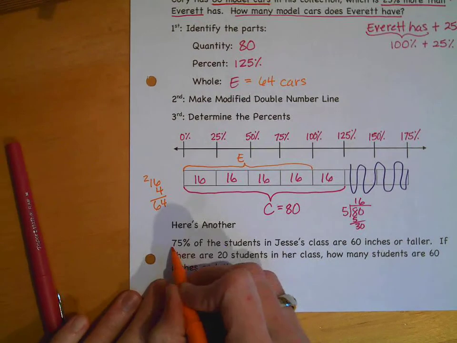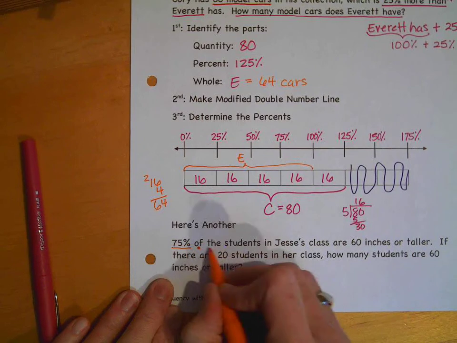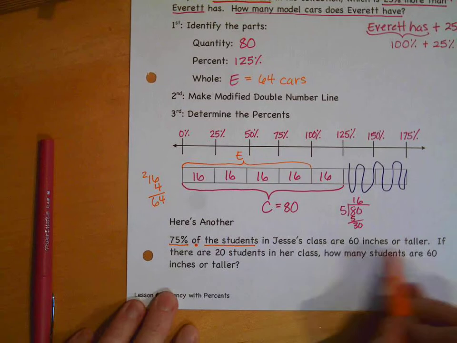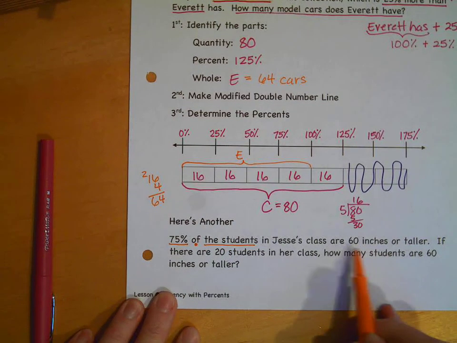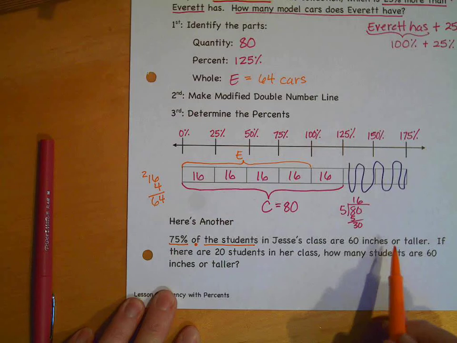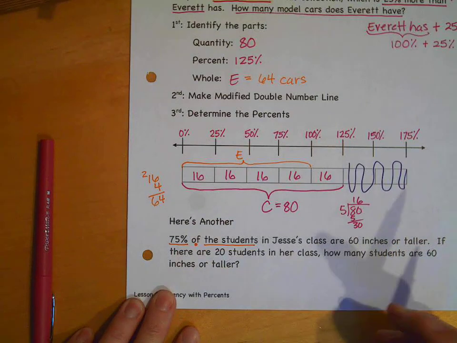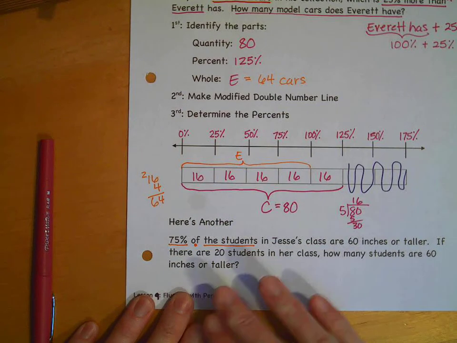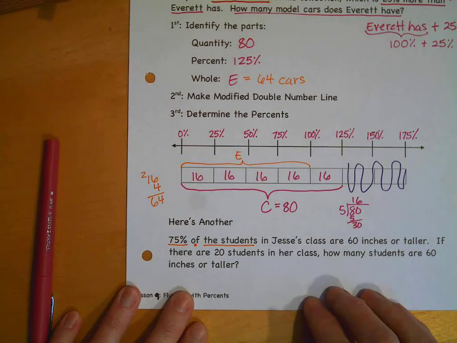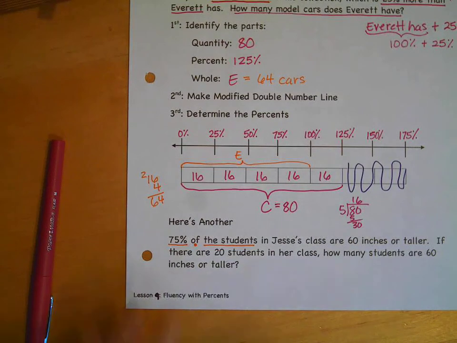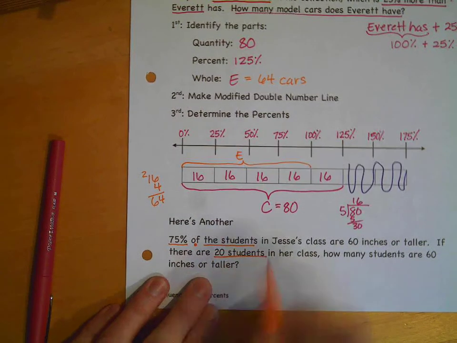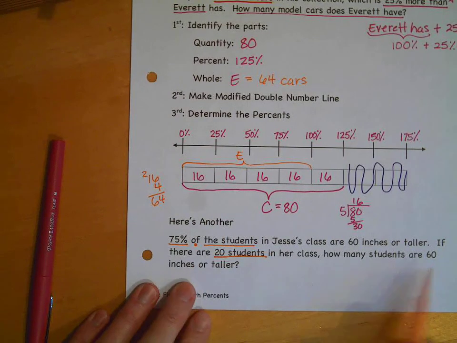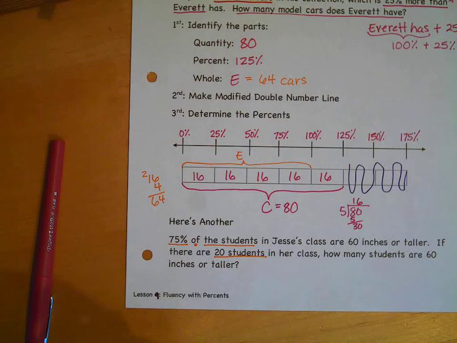Okay, so the important quantities that I see, it says 75% of the students in Jessie's class are 60 inches or taller. I am not going to underline that because we are not using that numerical value for anything in this problem. It's just a descriptor, and it's trying to confuse you. It's trying to throw you off. So we're being mindful of it, but it's not important to the actual mathematics of the problem. If there are 20 students in her class, here we go, 20 students in her class, how many of the students are 60 inches or taller?